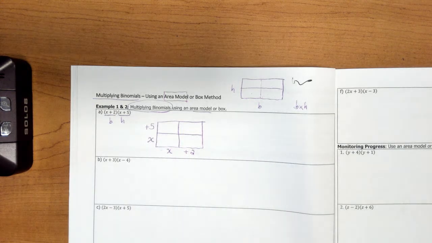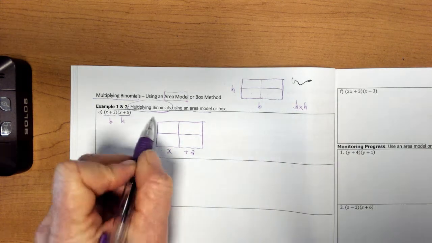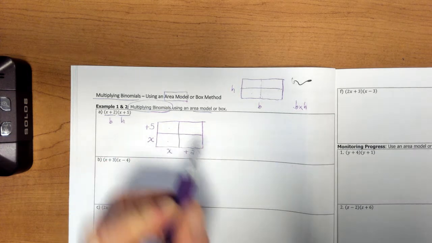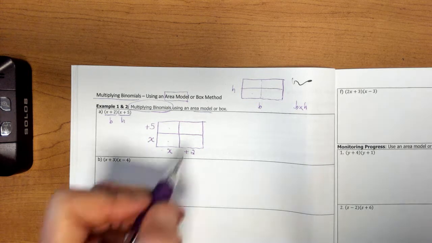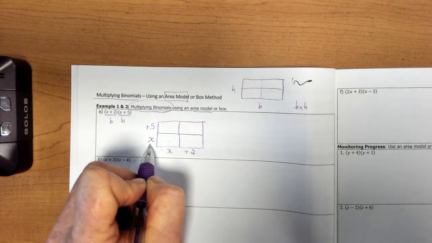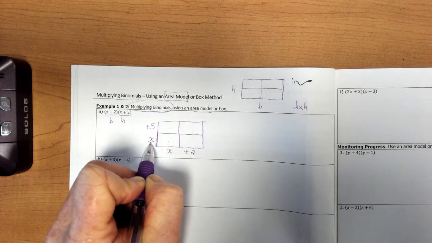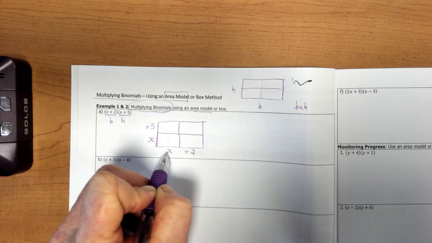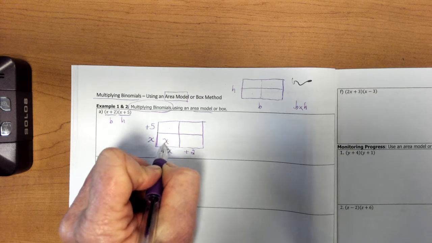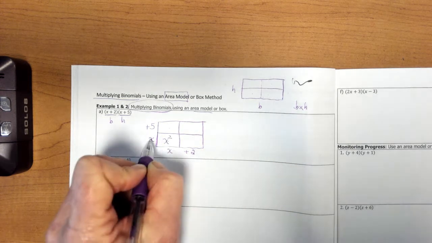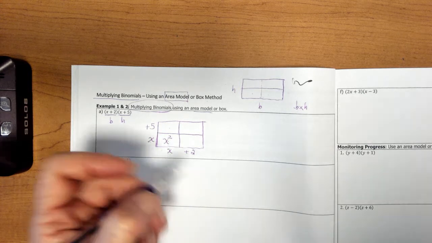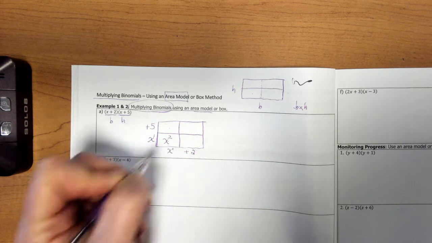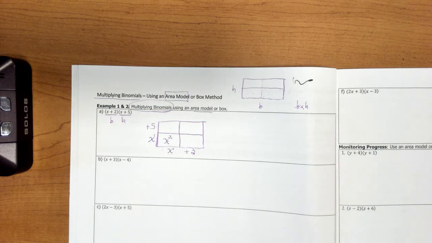And now I was told that I'm going to find the area of each rectangle within this big rectangle. So how do I do that? I'm going to multiply the base times the height. The height of this side right here is x. x times x is x squared. Please remember that when I multiply two variables, they've got an exponent of 1. And remember, when I multiply, I'm simply adding the exponents. So 1 plus 1 is 2.